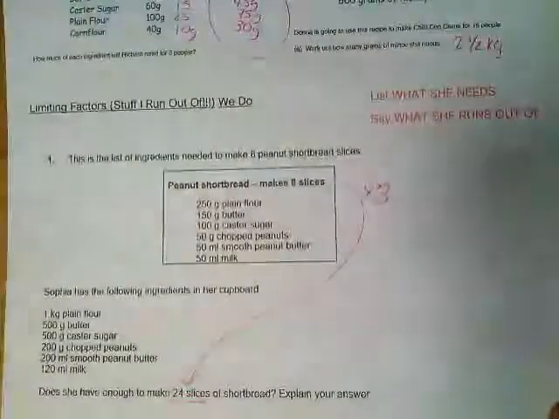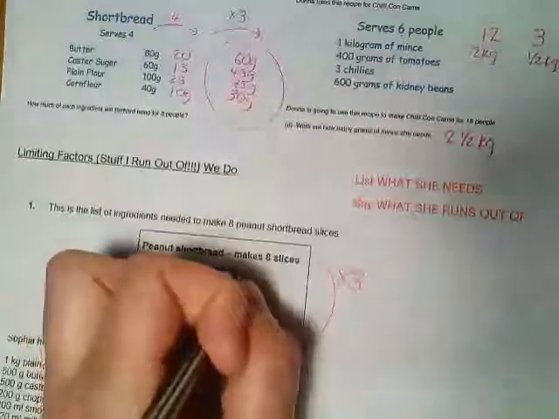This makes peanut shortbread for 8 people. Okay, 8 slices. She wants to make 24 slices, and that's a nice easy multiplier. You need to make 3 times as much of the ingredients, don't you? Because 3 times 8 slices gives you 24 slices. So you need 750 grams, 3 times as much. 450 grams. You need to carry on, do the rest yourself, and then see if you can answer the question.